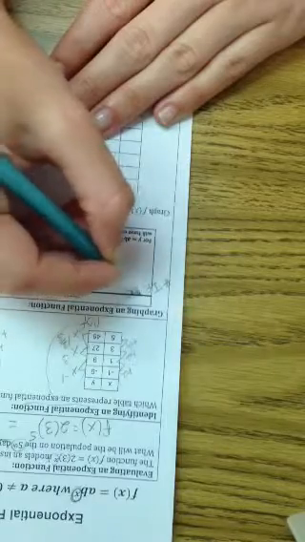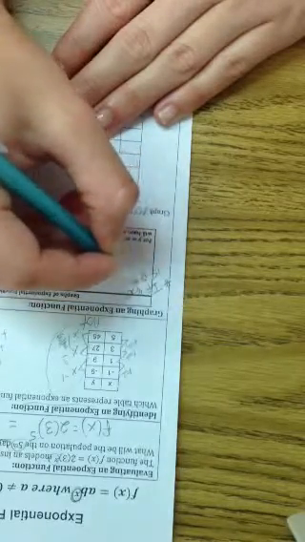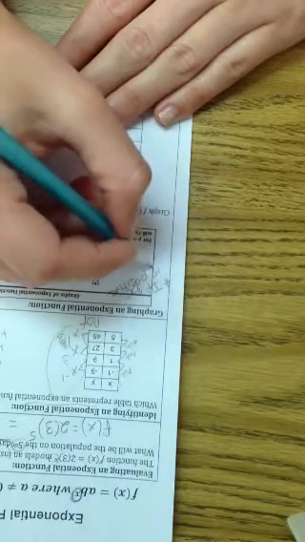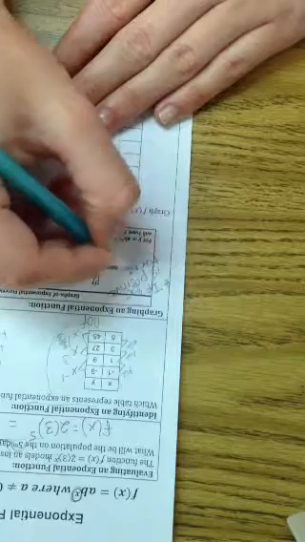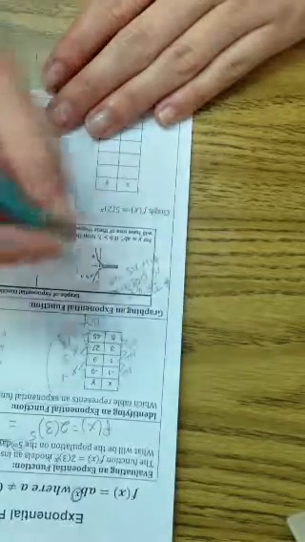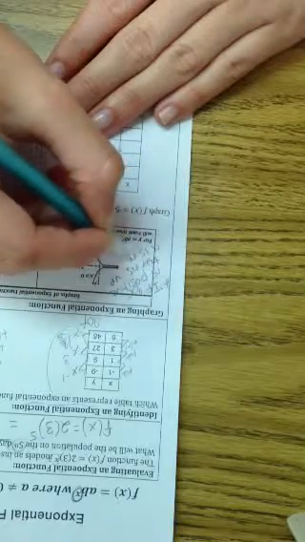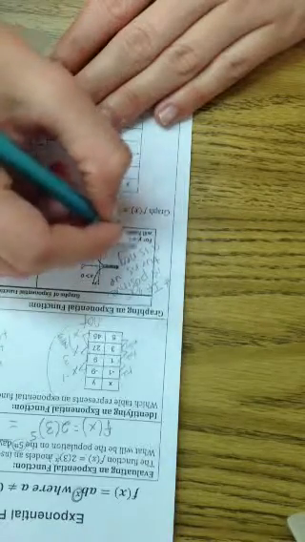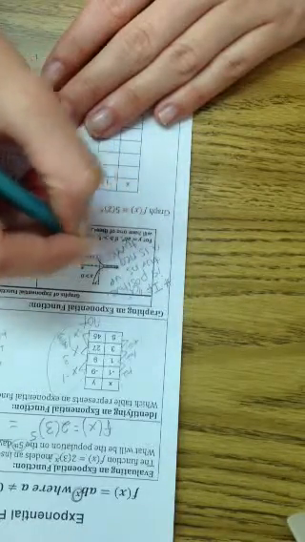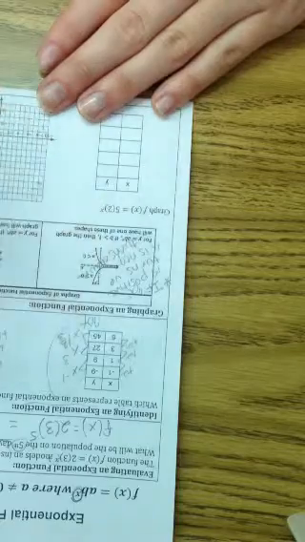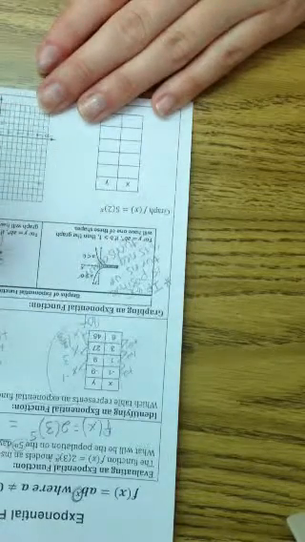Okay? So, a side note on this part is if a is positive, they will turn up. If a is negative, turns down. Okay? So this is where a is negative, right here, negative, positive.